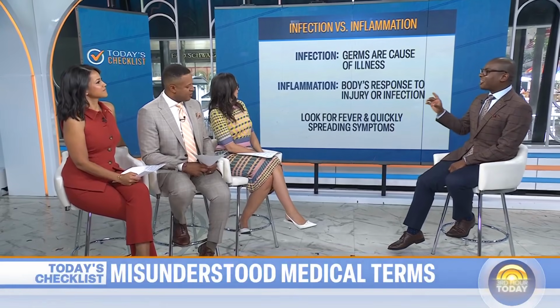Let's jump in with two terms here, infection versus inflammation. Let's help the people here, right? Infection refers to a problem that started from a bacteria, a virus, or some other germ. When you have inflammation, we're now talking about the body's response to that infection, or maybe the body's response to an injury or some type of irritation.